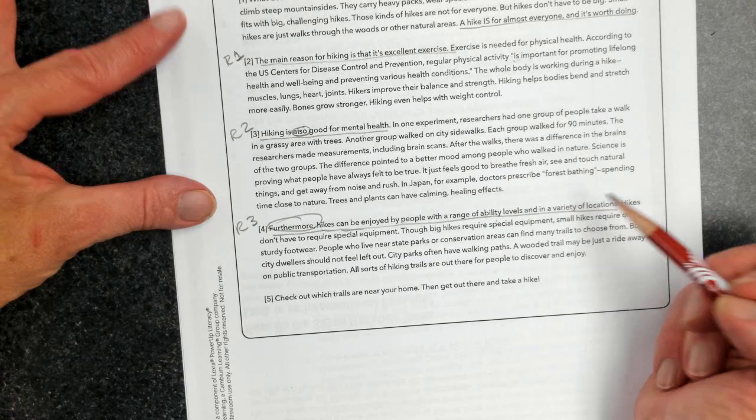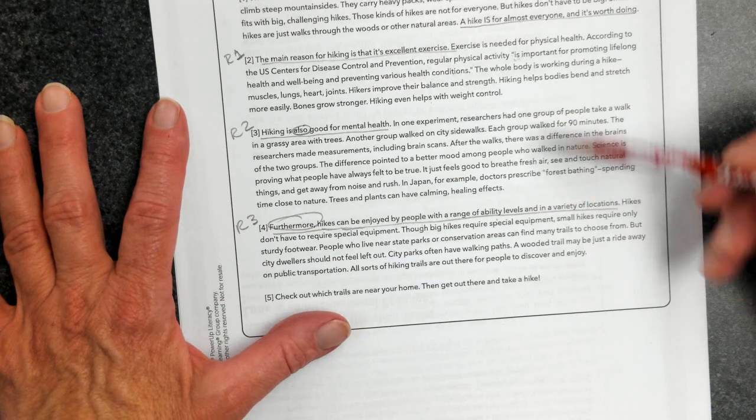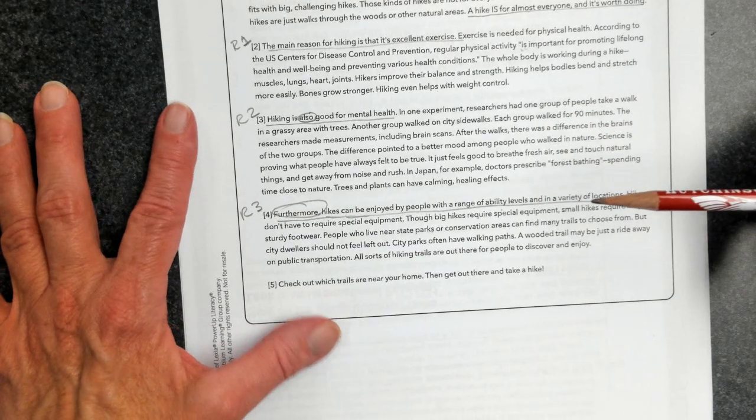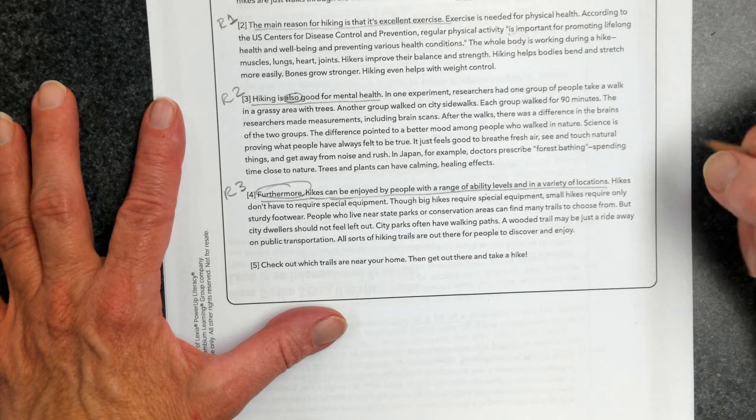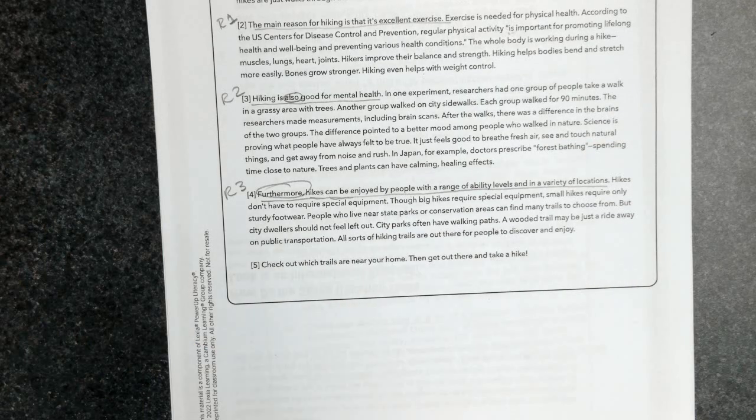Now, what kind of evidence do they show here? Do they talk about... in this one? That experiment. Yes, that experiment. Okay, so they're citing a study, and as we've talked about before, if the author is citing studies, that gives it some good quality evidence.